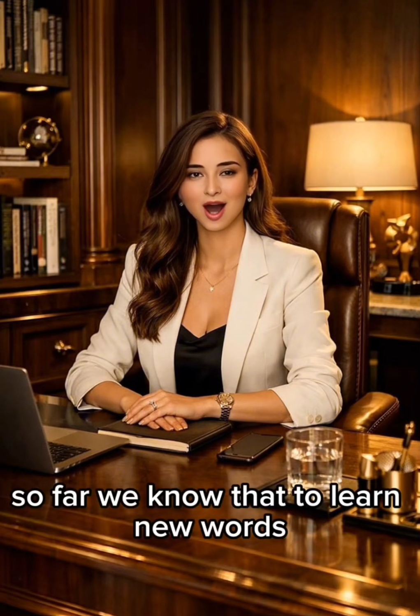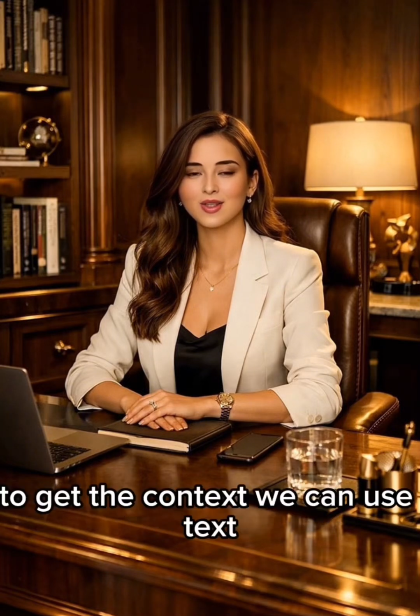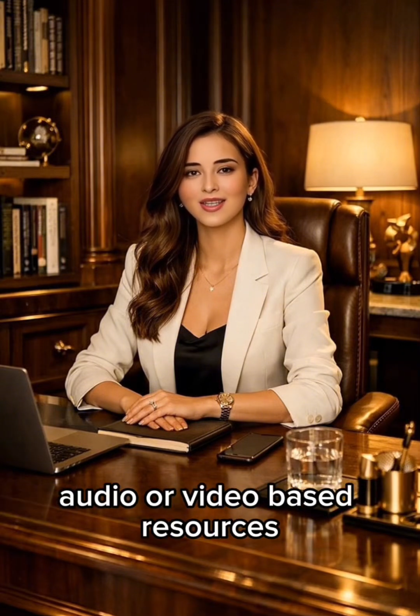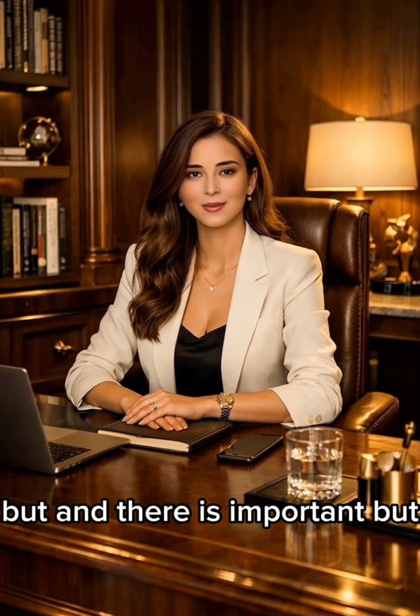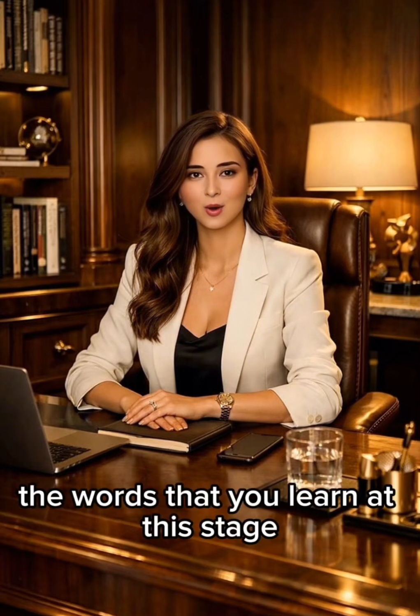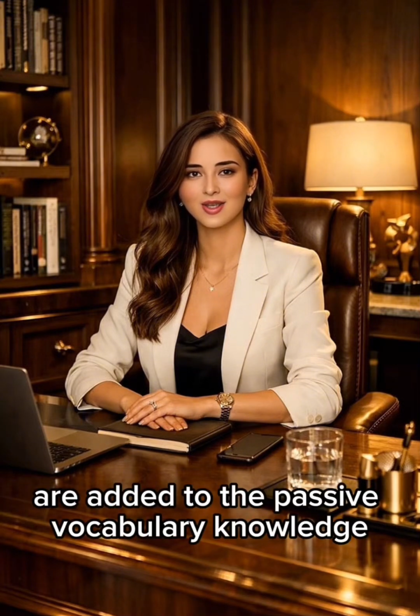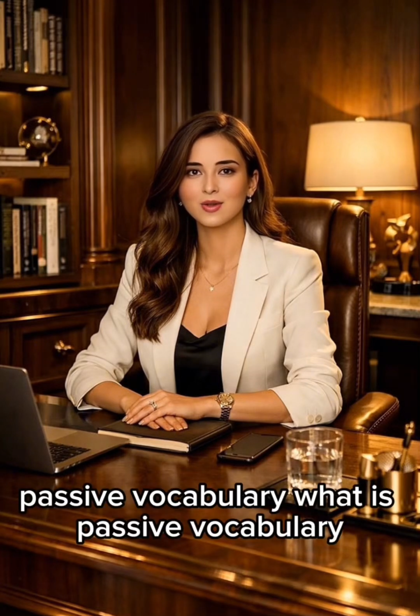Alright, so far we know that to learn new words we need context. To get the context, we can use text, audio, or video based resources, but, and there is an important but, the words that you learn at this stage are added to the passive vocabulary knowledge. Passive vocabulary.